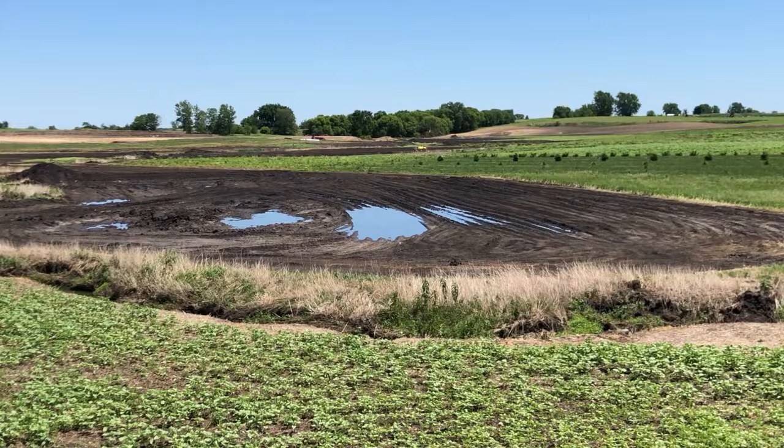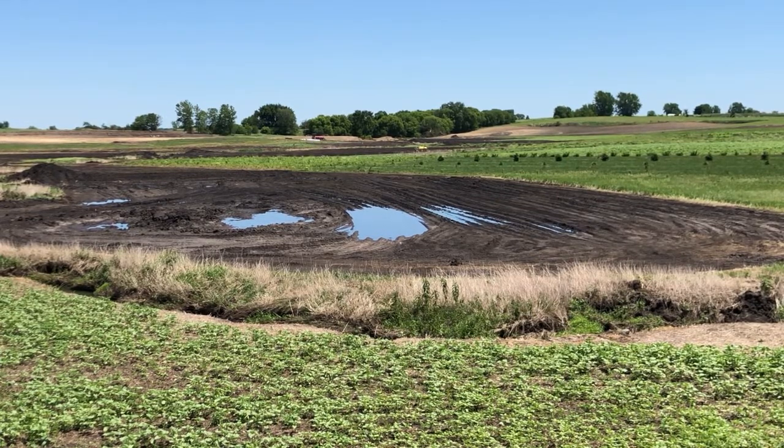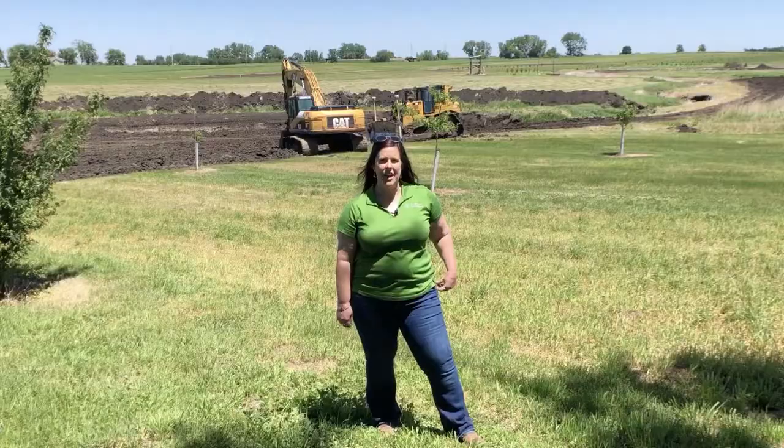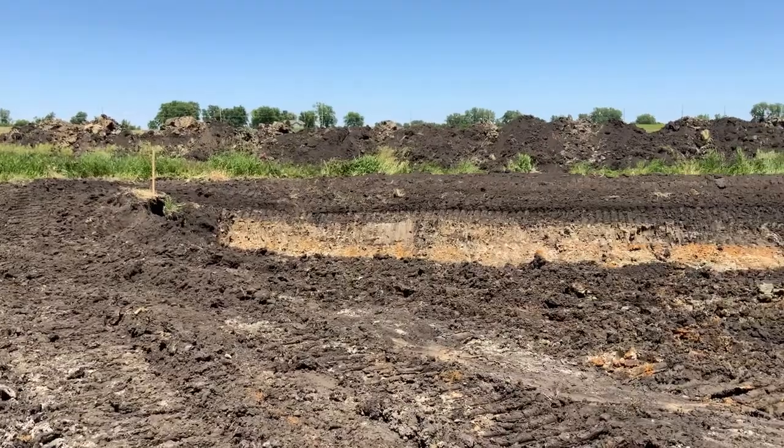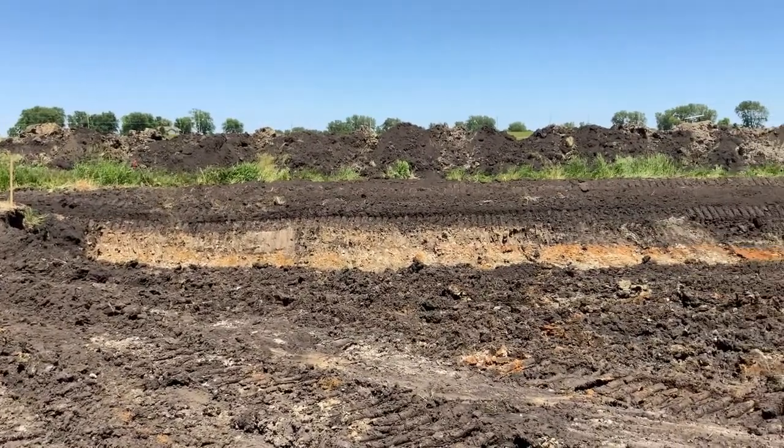The footprint for the wetland will actually be 16 acres, and it is in the far distance just starting to be built. Right here behind me, they're diverting some of the creek water so that they have a drier environment to do the construction in. The main purpose that we're building wetlands is for the nutrient reduction part of the wetland.